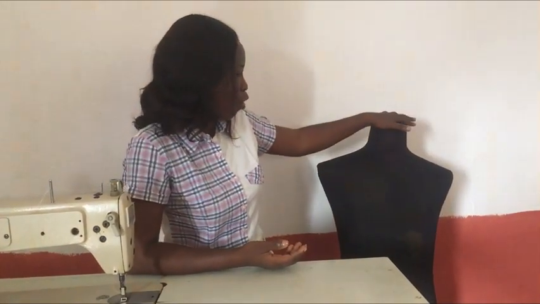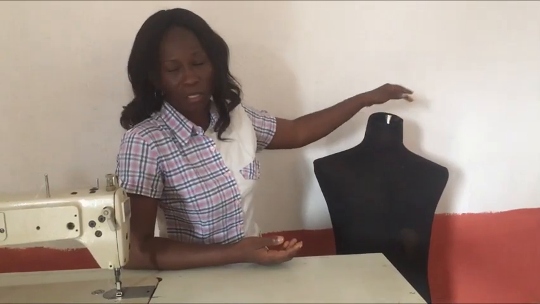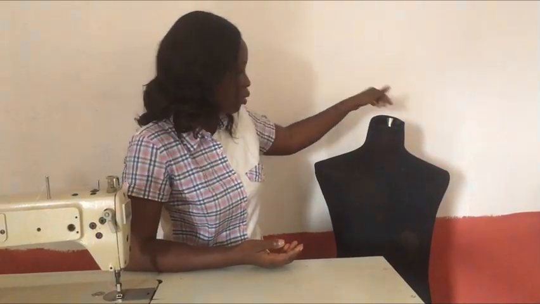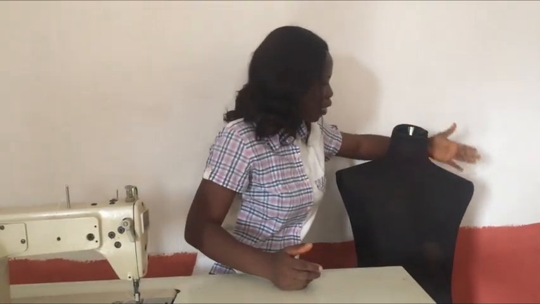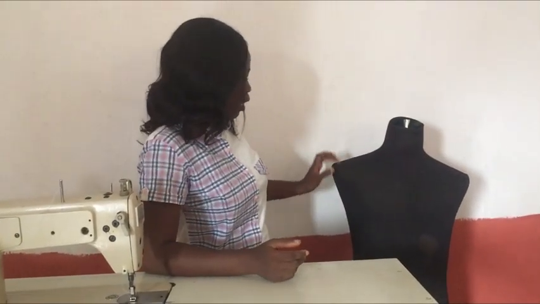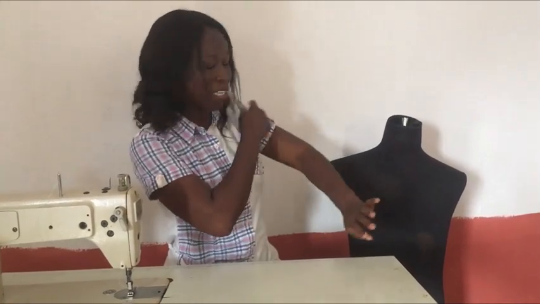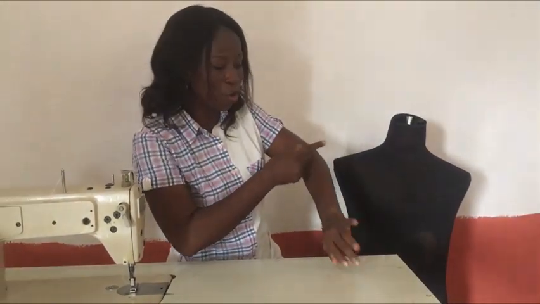Look at this one. The first measurement you are going to take is the neck. You take your tape around the neck of the person that you are measuring, then the shoulder, from one edge of the shoulder to the other. Then make sure you take the armhole, then take your sleeves, either the short sleeve or the long sleeve. Make sure the measurement of the long sleeve gets to your wrist.